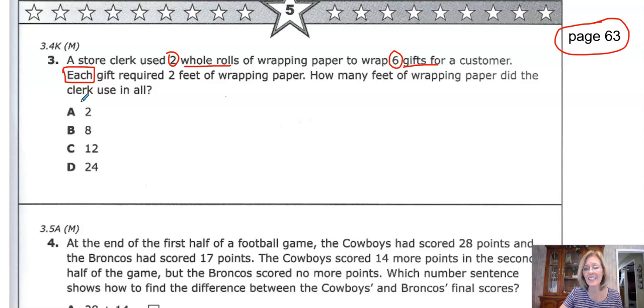That's what the each is going to give us a clue for. And each gift requires 2 feet of wrapping paper. Now, our question, how many feet of wrapping paper did the clerk use in all? Okay, so we want what was used in all of the wrapping paper.